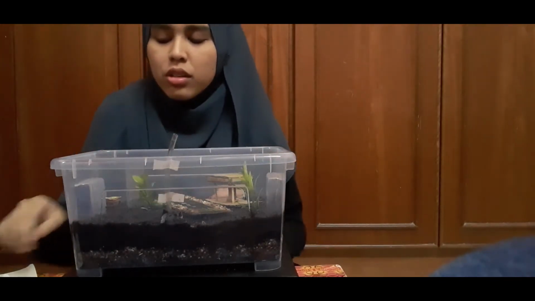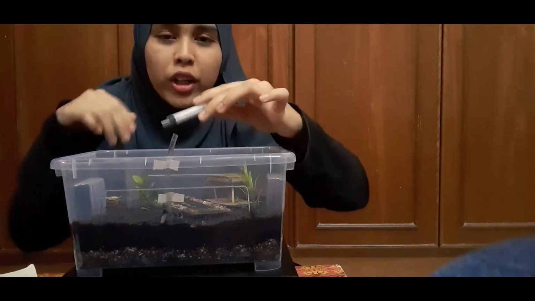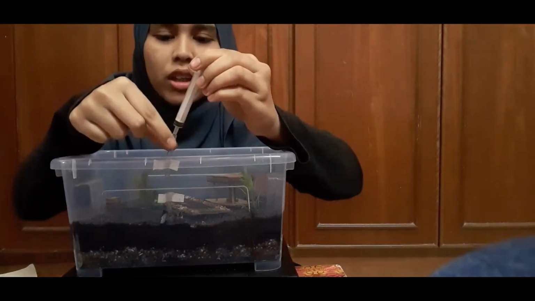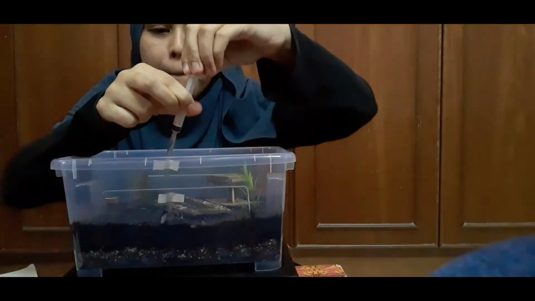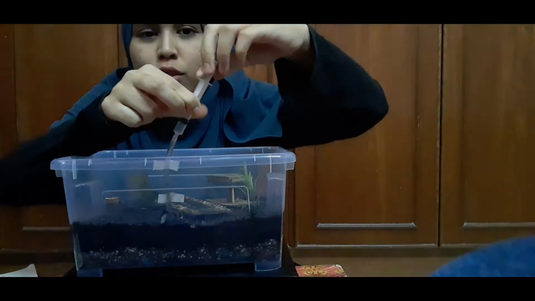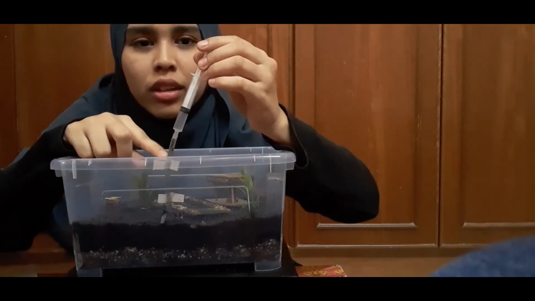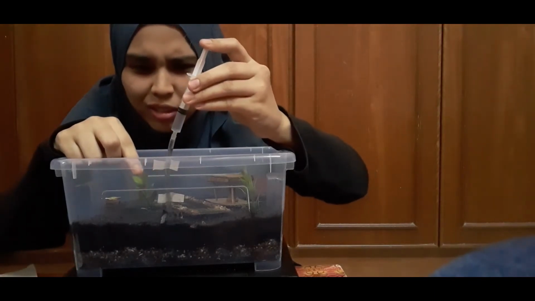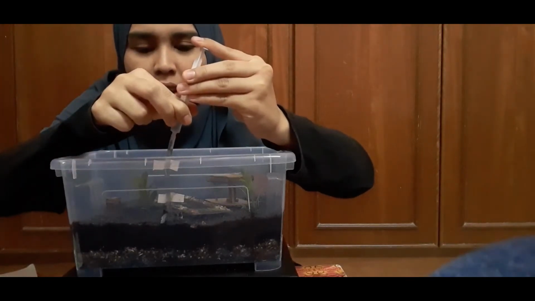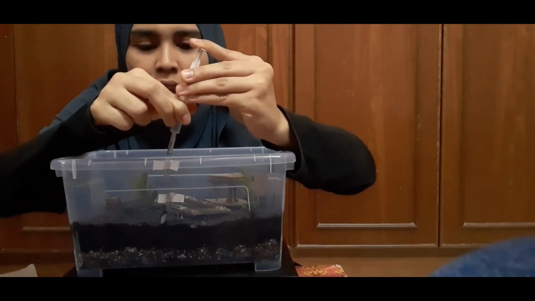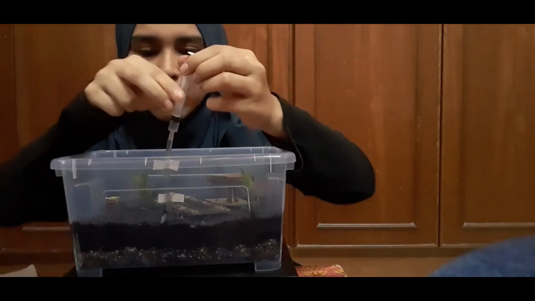I want to show that the water is not contaminated before we put in the oil. As you can see here, this is the water. We already put in the color, but never mind. We push it back, and from there you can see the water, the result.